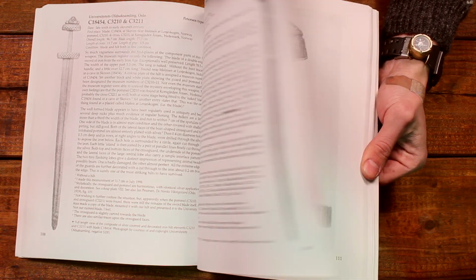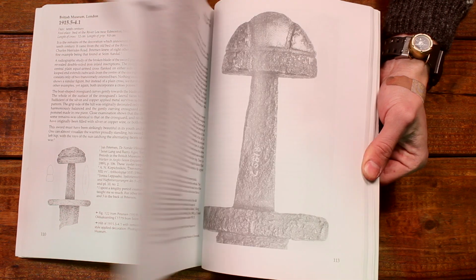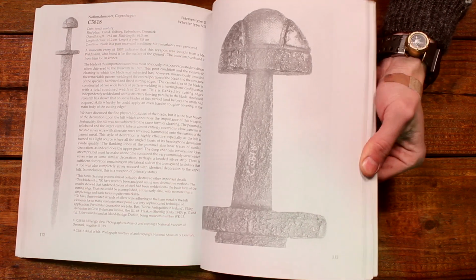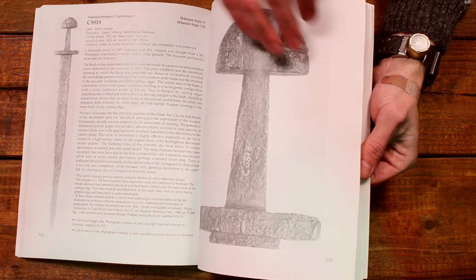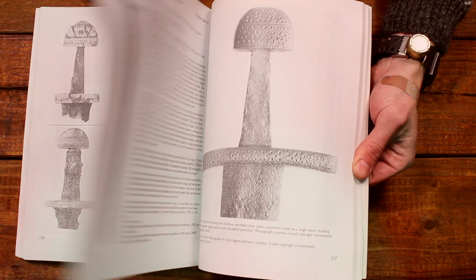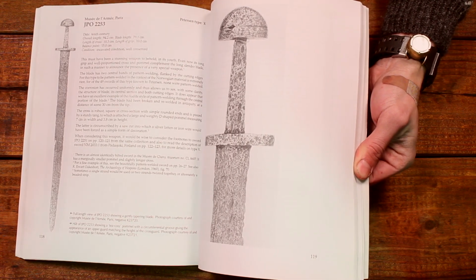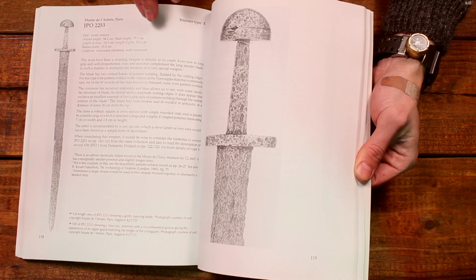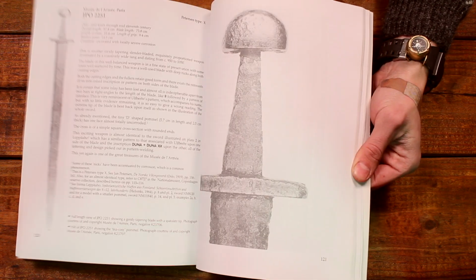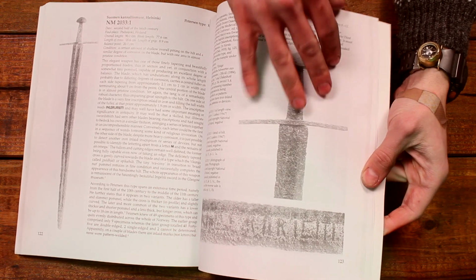Some of these were grave finds, so he'll go into a little bit of depth as far as what that grave contained, other than the sword, the other weapons and artifacts, and where that grave find was located. So there's lots of accompanying information to a sword that I find really interesting, just from a historical standpoint.